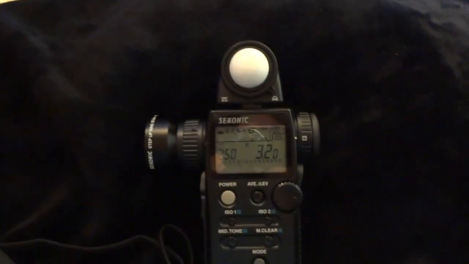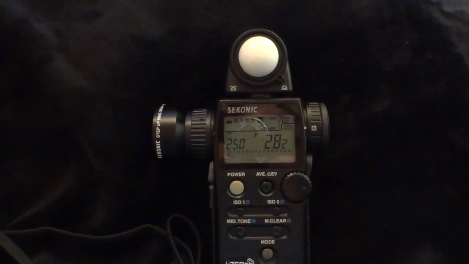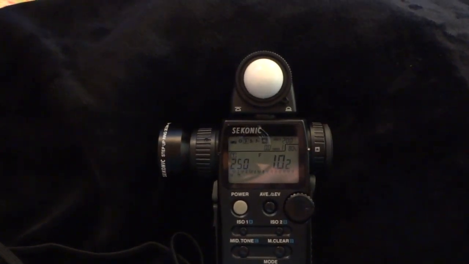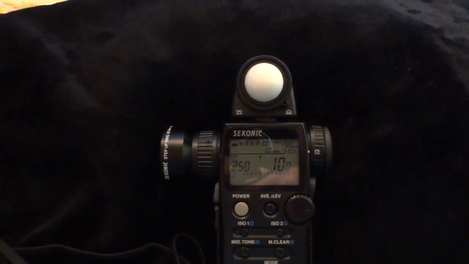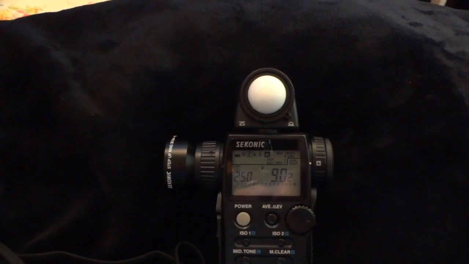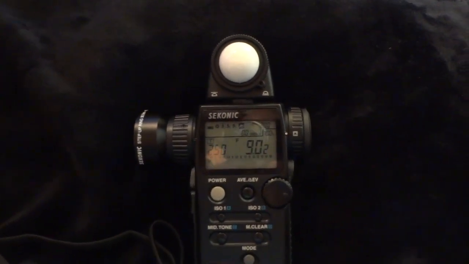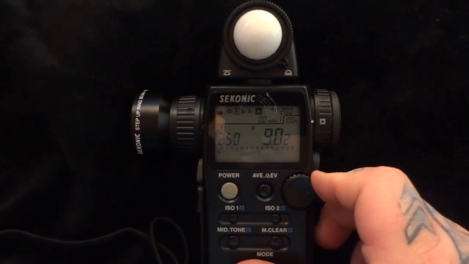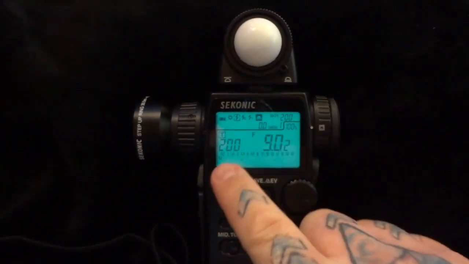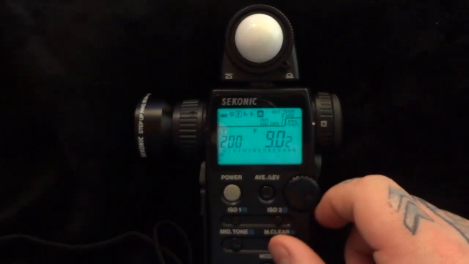There we go. By upping my shutter speed, I've got a lot of latitude. I'm at 80%. That's not enough. I want to drown it all out. There we go. 100%. Still at 100%, 1/200th of a second.